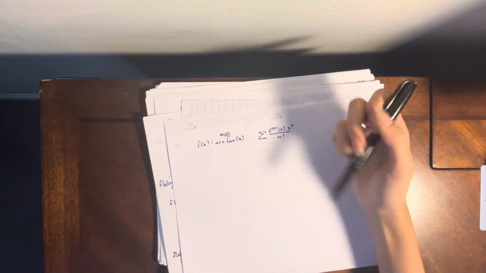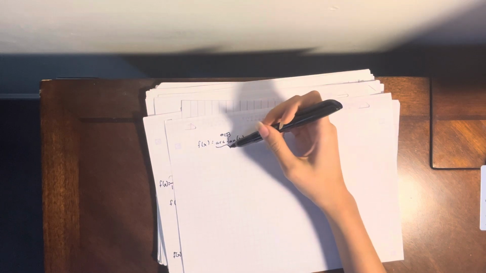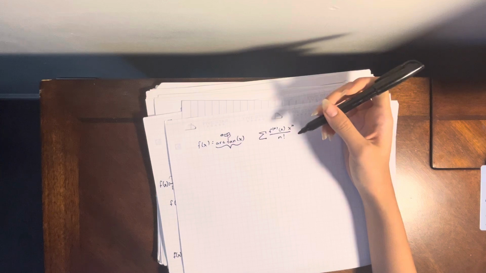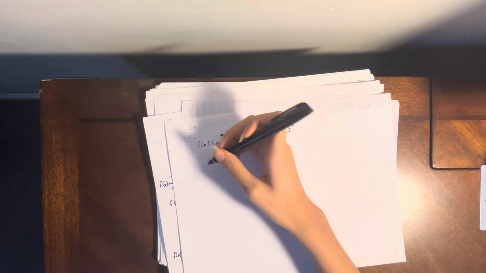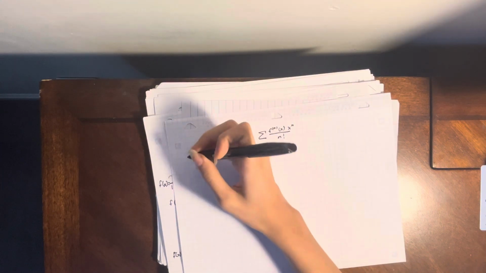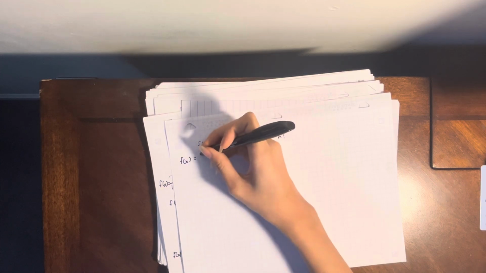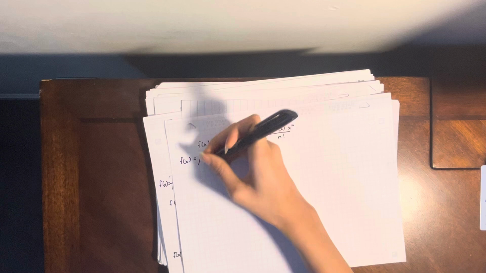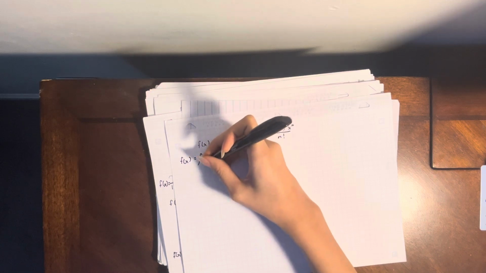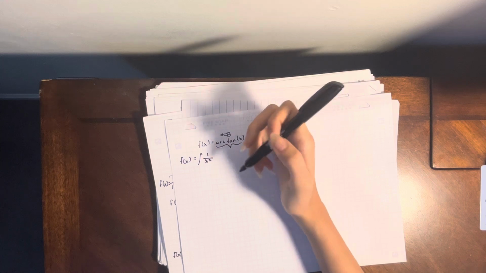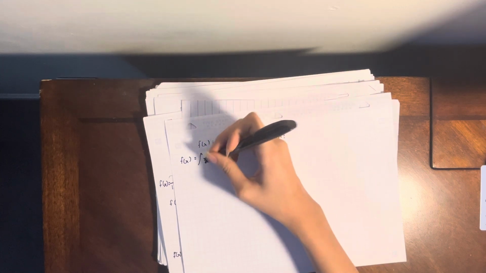So instead of just trying to blindly plug this into the formula, we're going to rewrite arctangent. So arctangent, we know, is also equal to the integral of 1 over x squared, right? And wait, or 1 over 1 plus x squared.